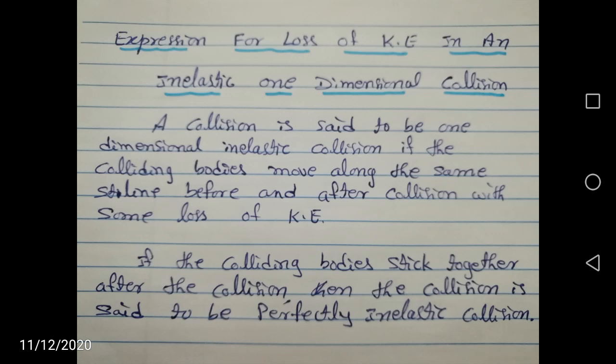The loss in kinetic energy will appear in the form of heat, light, sound, or in the deformation of the colliding system. The forces of interaction in inelastic collisions are non-conservative in nature. Most of the collisions which happen in macroscopic bodies are inelastic in nature. Macroscopic means the bodies which are visible to us.